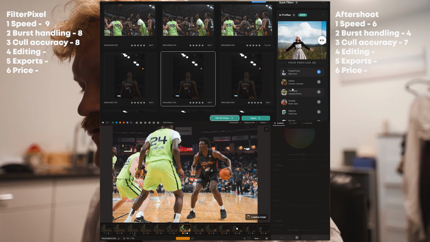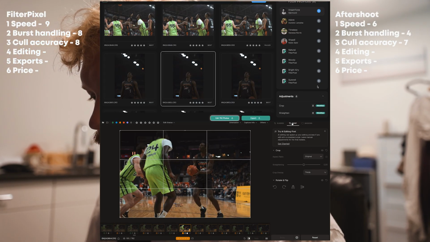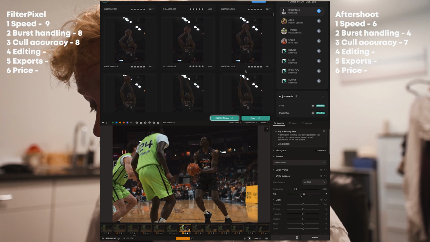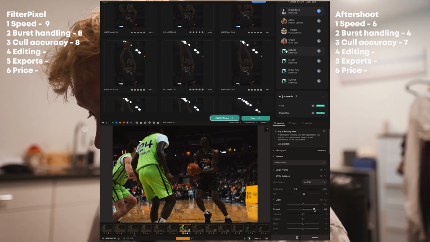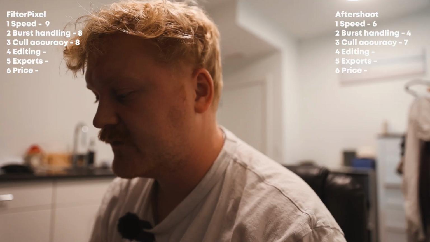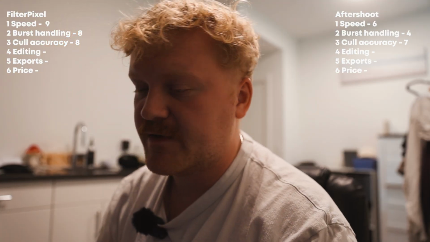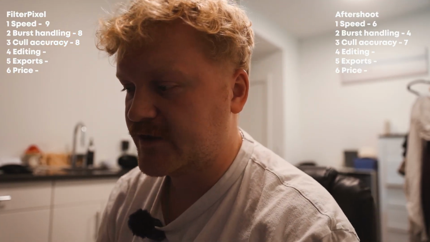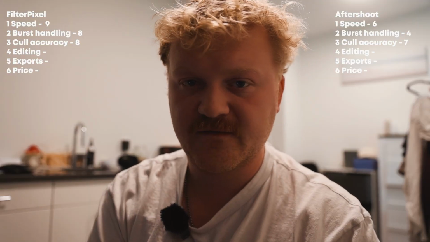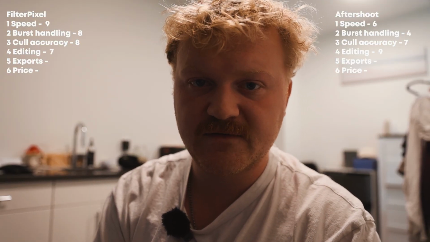For me, though, Aftershoot wins on this one by quite a little bit. You can see with Aftershoot, you can not only add presets or profiles, but you can also adjust each little parameter, whether that be white balance, lighting, presence, curves, HSL. Different things can be adjusted similarly to something like Lightroom. So for me on this one, I give FilterPixel a 7 out of 10, and I would give Aftershoot a 9 out of 10 for the editing.